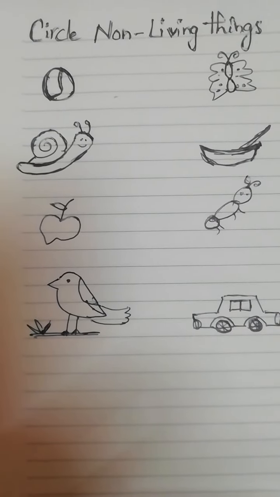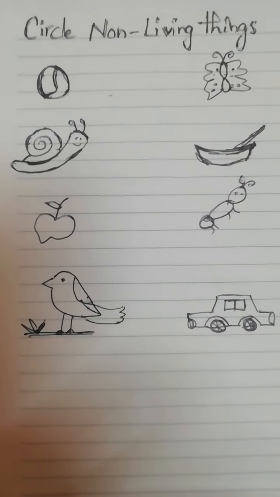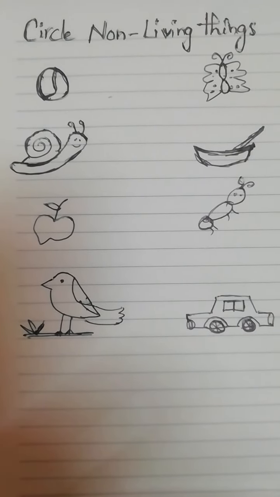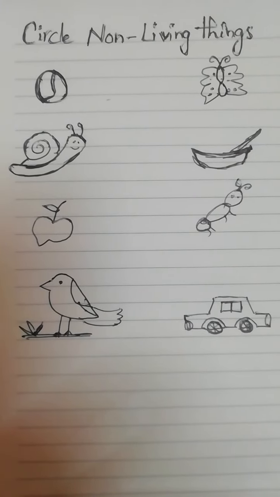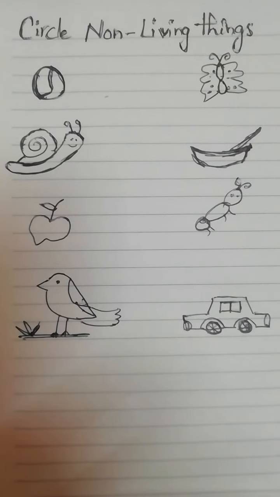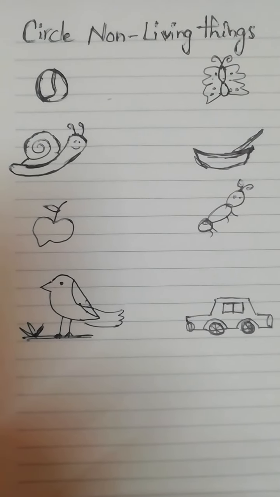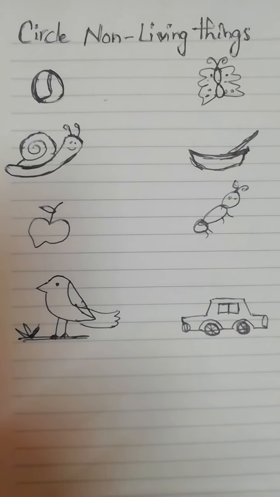The second set is a snail and a bowl and spoon. So which one is a living thing? Snail. Non-living things, bowl and spoon. The third one, apple and ant. Apple is a non-living thing because it can't move on its own. Ant is a living thing.